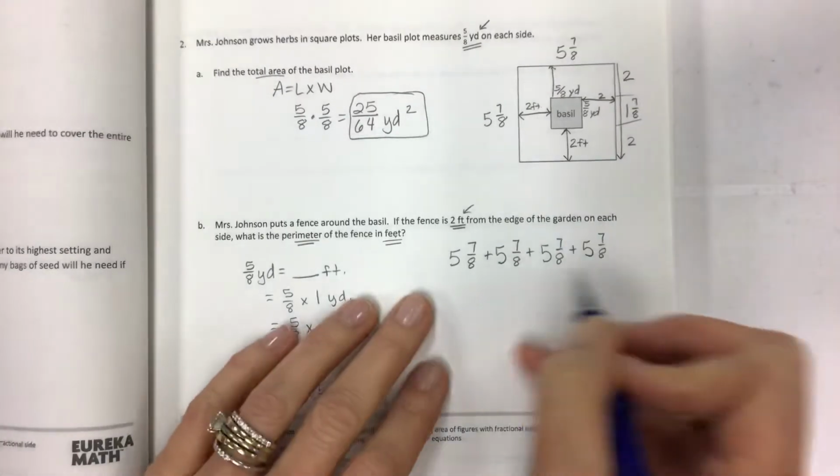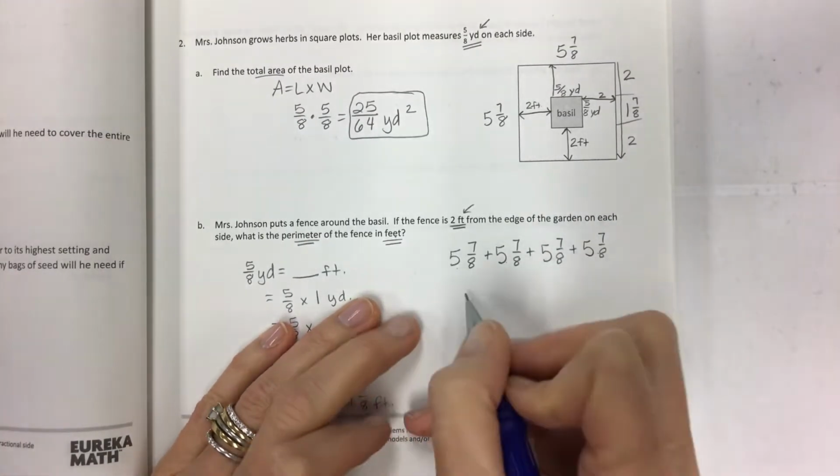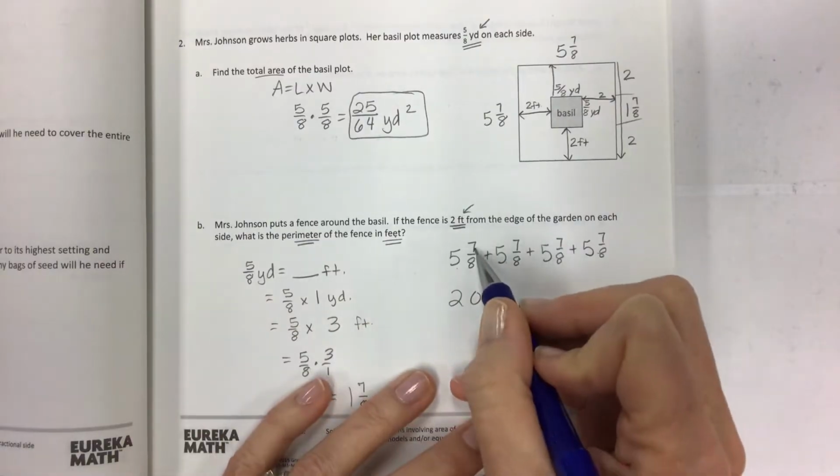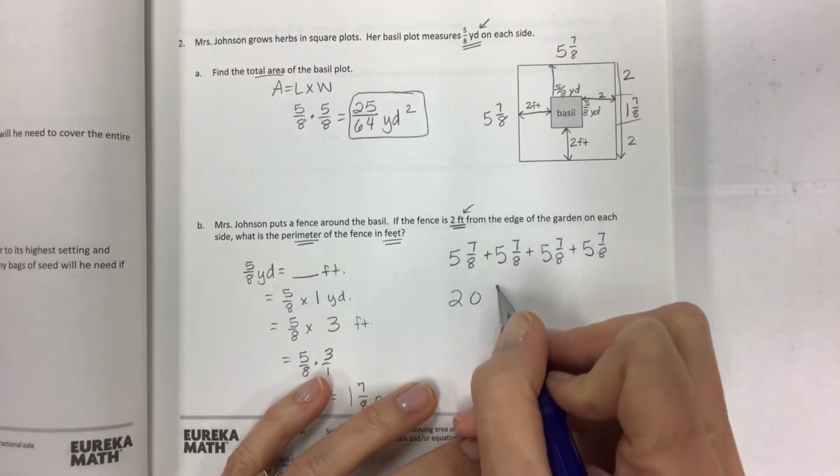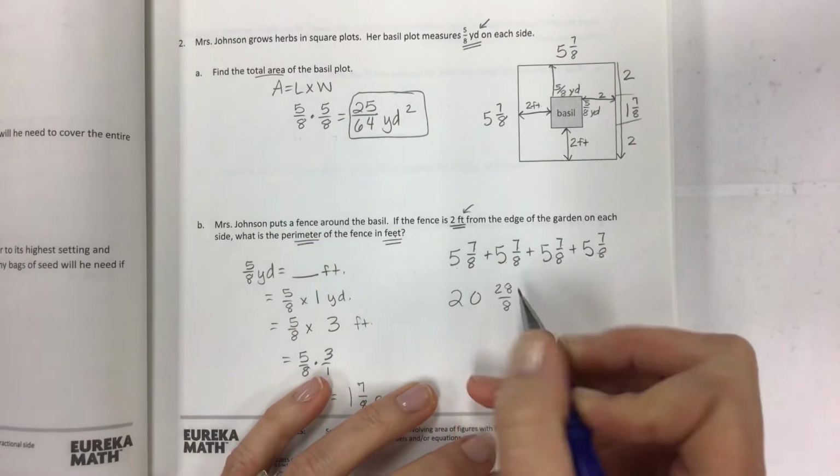Okay, you can also do times 4. 5, 10, 15, 20. 7, 14, 21, 28. Convert.